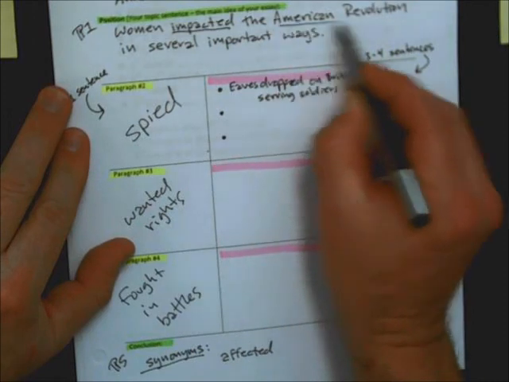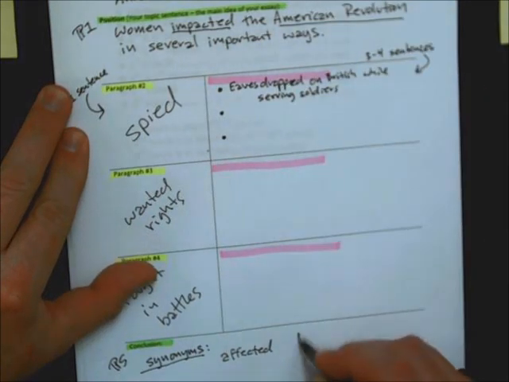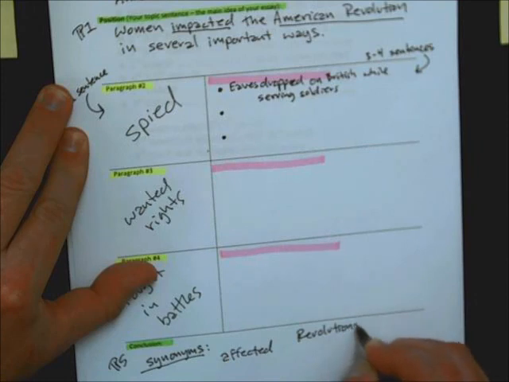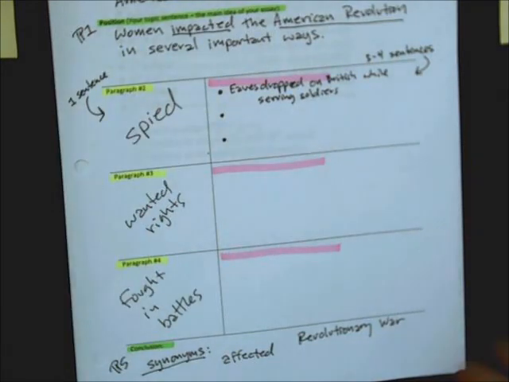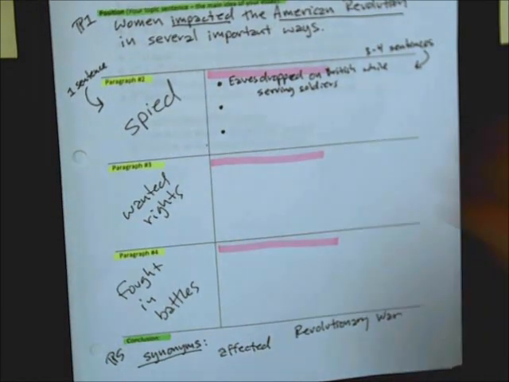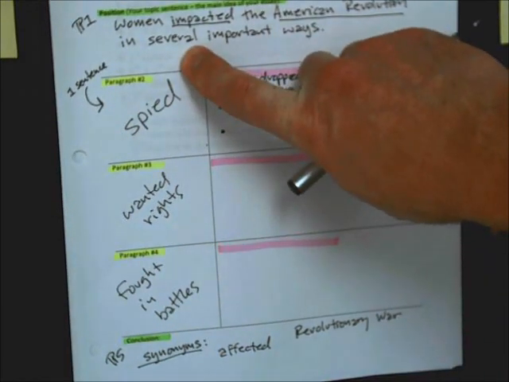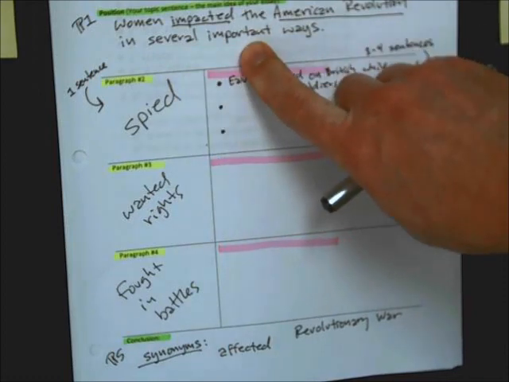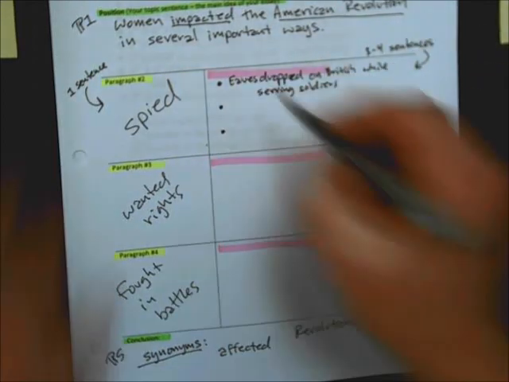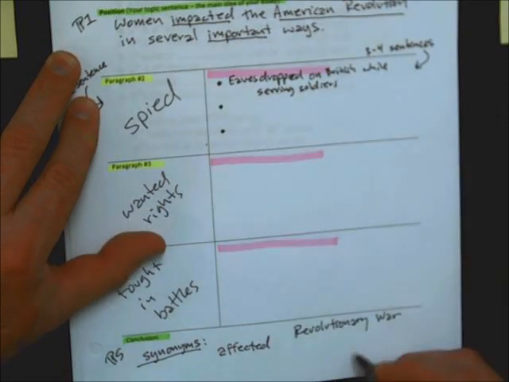So instead of American Revolution, I could say Revolutionary War, and then I could change several. I could change important. Instead of important, I might say key ways.